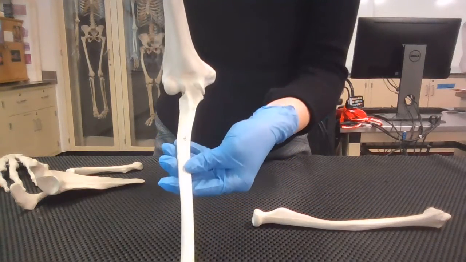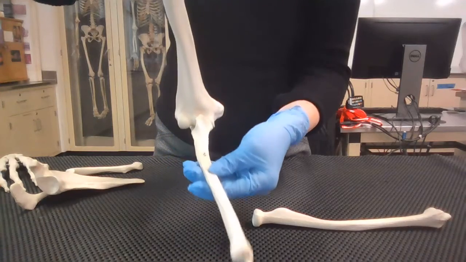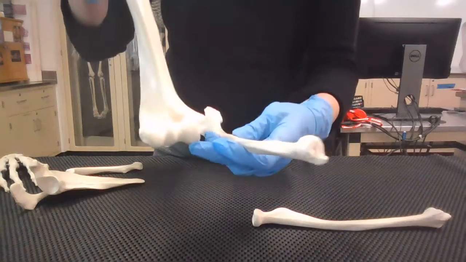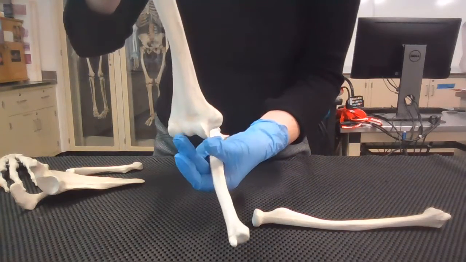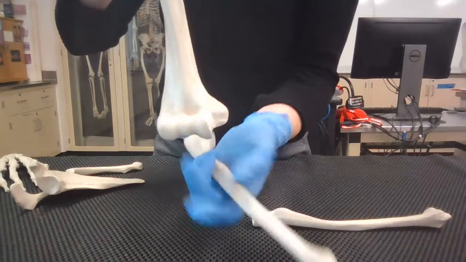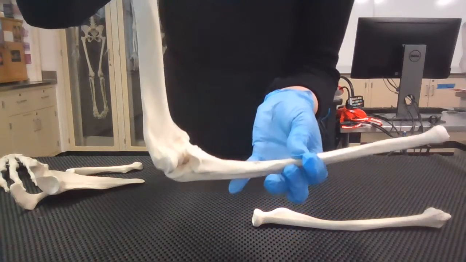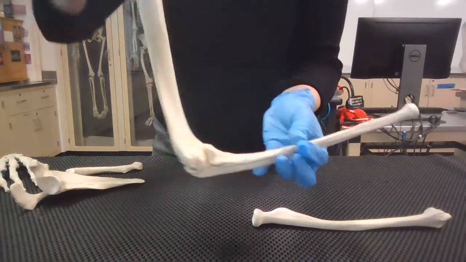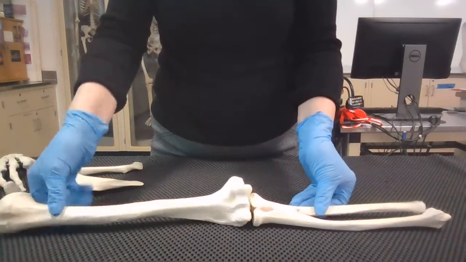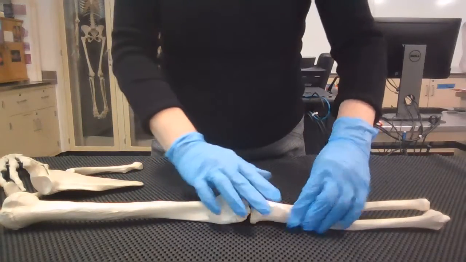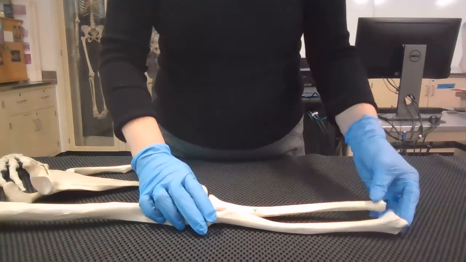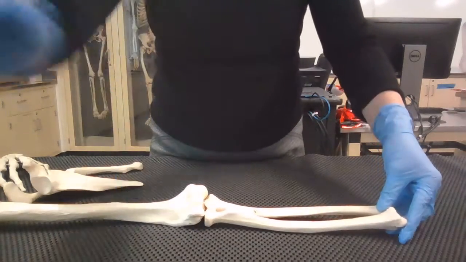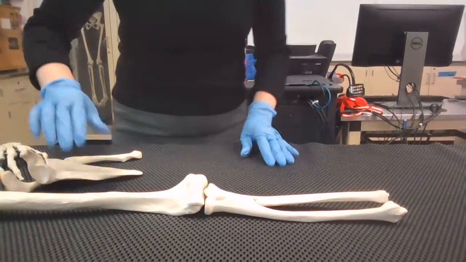Like this, with trochlea. And this notch is called trochlear notch. So we have trochlea right here, and trochlea fits inside its trochlear notch, making your elbow joint. So I'm going to leave, and that's a radius. Right, so this is our articulation.